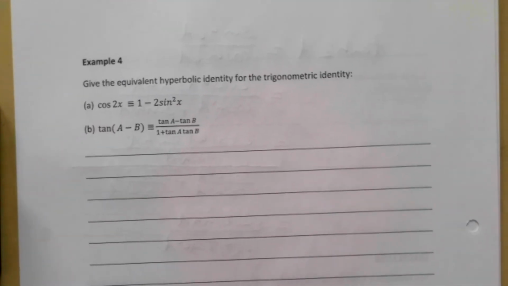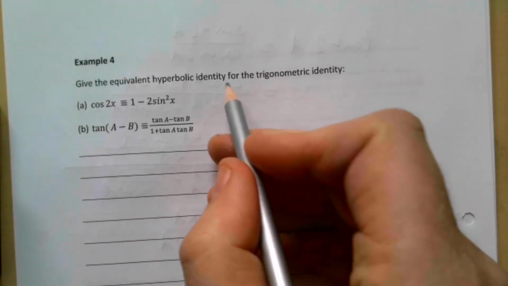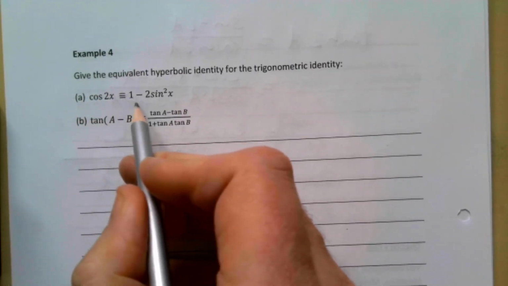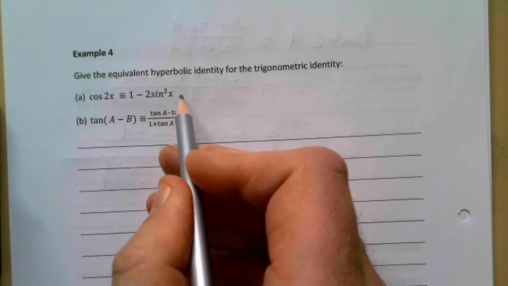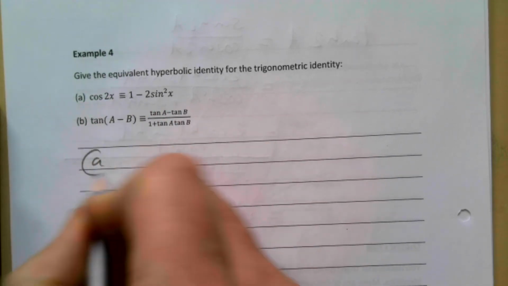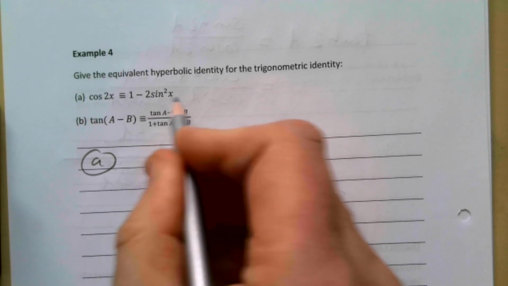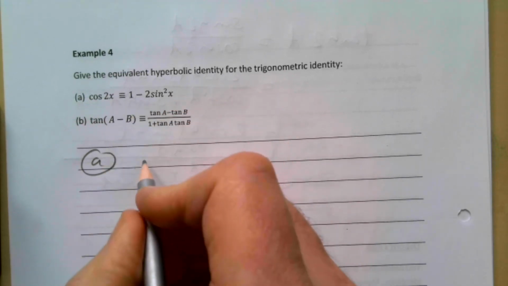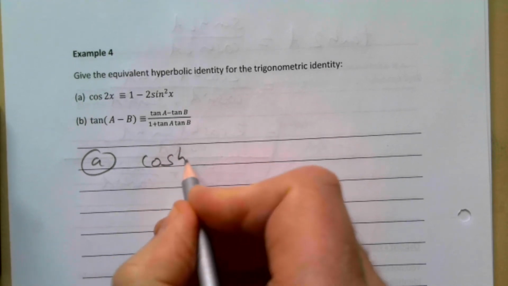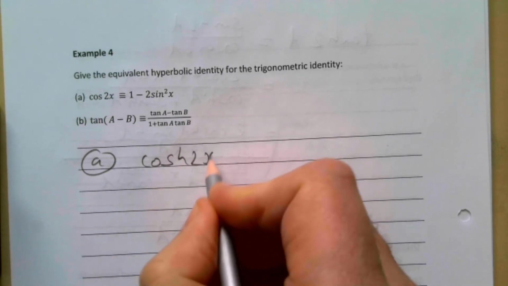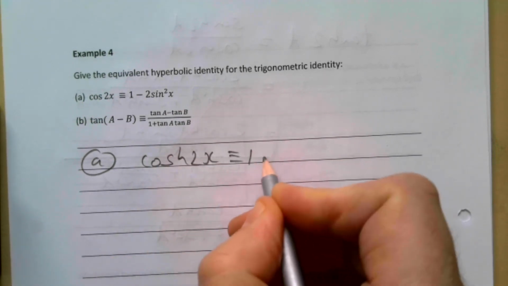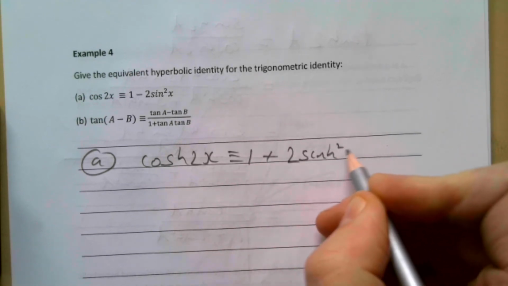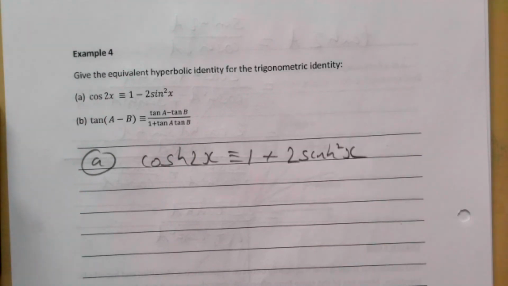So give the equivalent hyperbolic identity for the trigonometric identity. So we have cos 2x equals 1 minus 2 sin squared x. So we're going to change that. You see the implied product, the product of two sines, so we're going to change that to a plus. So it's going to be cosh 2x equals 1 plus 2 sinh squared x. That's what we have to do.